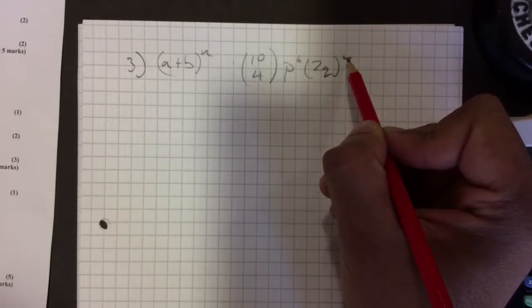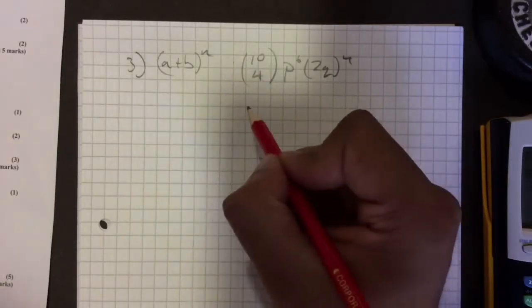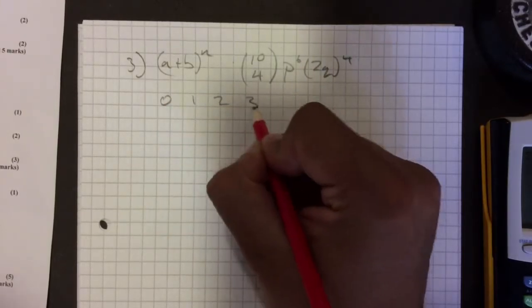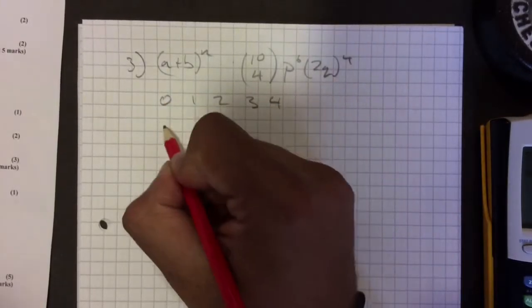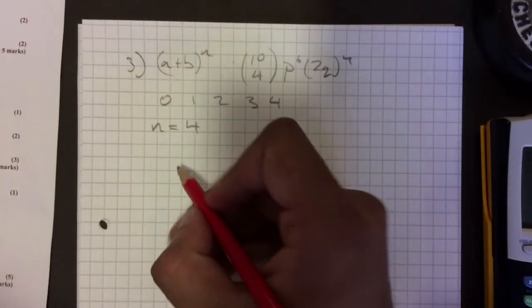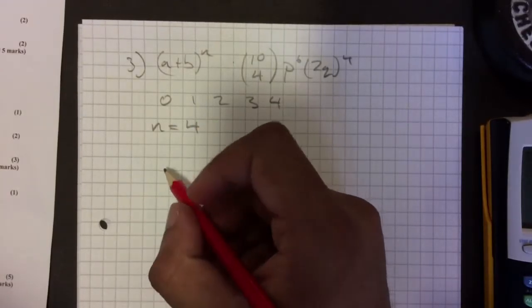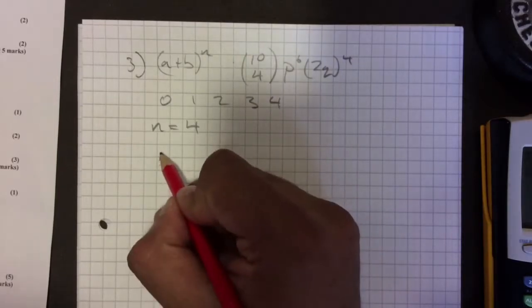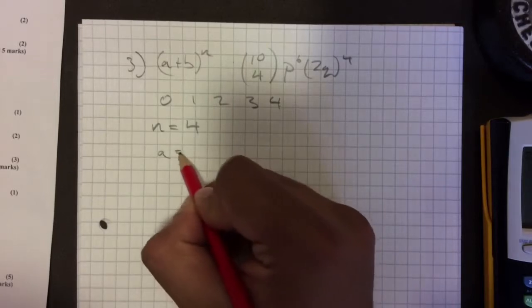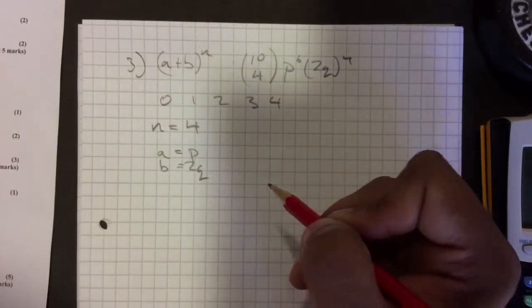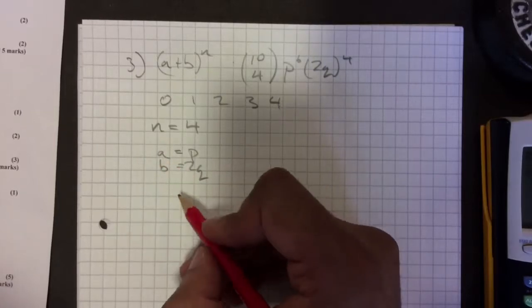Write down the value of n. So 0, 1, 2, 3, 4. That's the fifth term. So n is equal to 4. Okay. Write down a and b in terms of p and q. Well, it could be any, doesn't matter which way around we do this, but a is equal to p and b is equal to 2q. You could have those the other way around, it will make no difference.